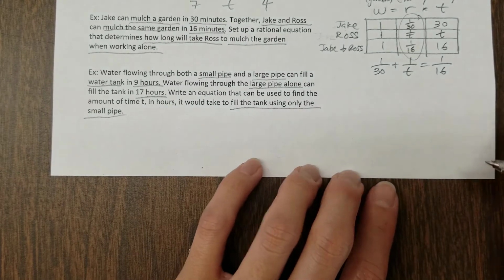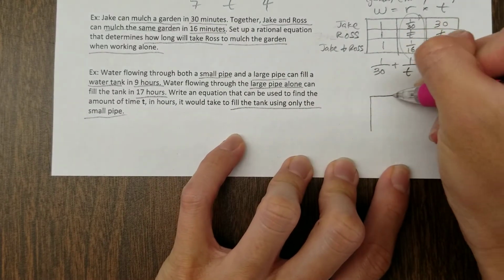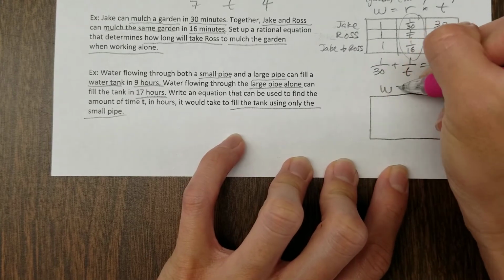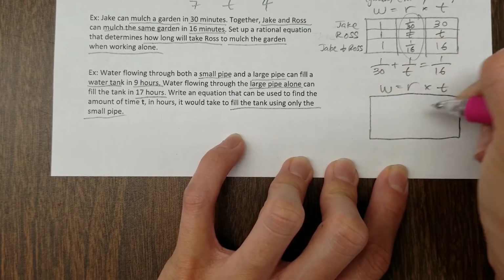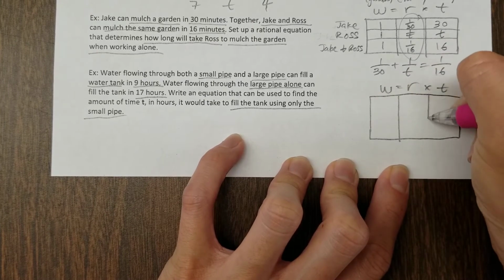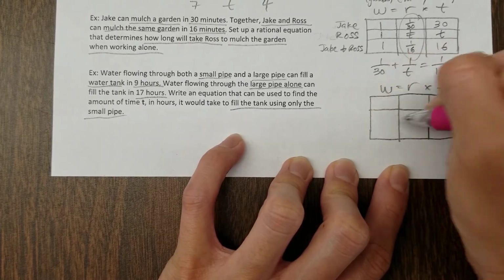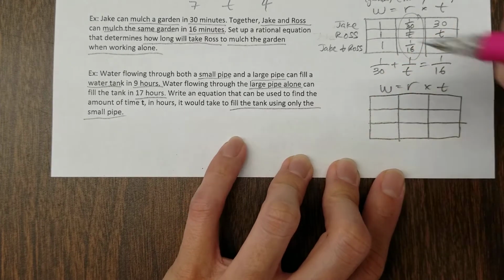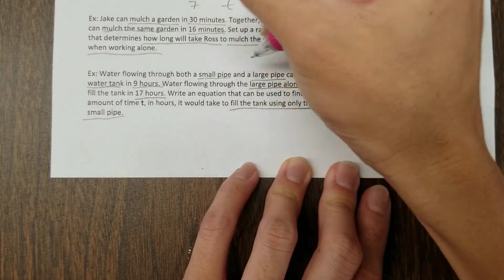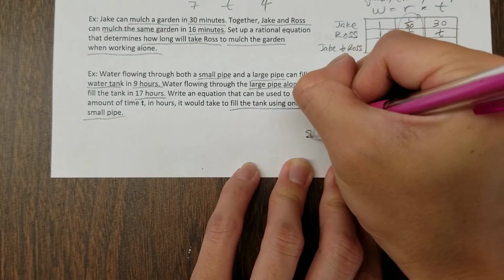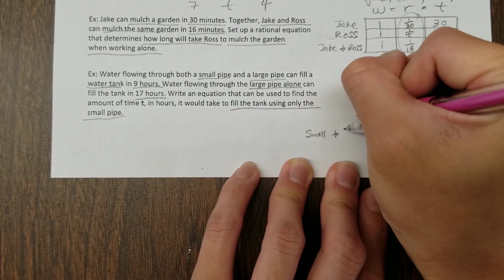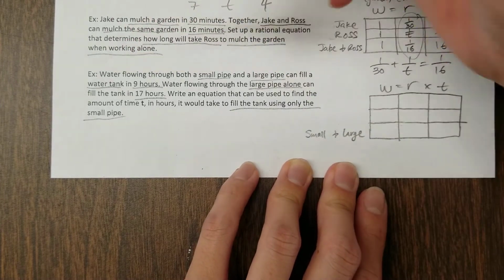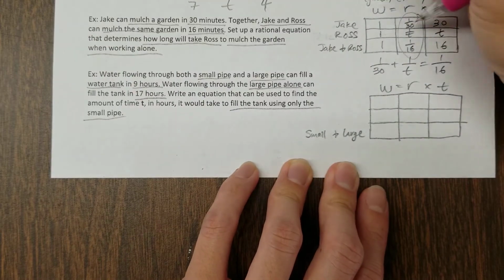Okay, so I'm going to create that table again. So to use that same equation, work equals rate times time. Create nice little boxes. Okay, so water flows through a small and large pipe. Small and large pipe. One water tank. So, oh, I forgot the units.